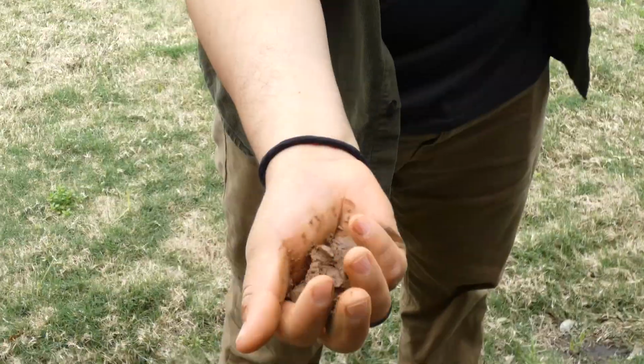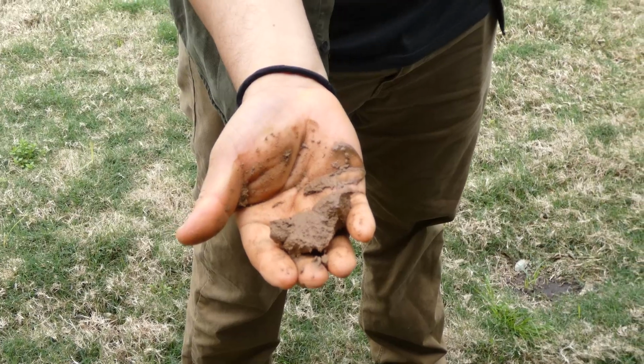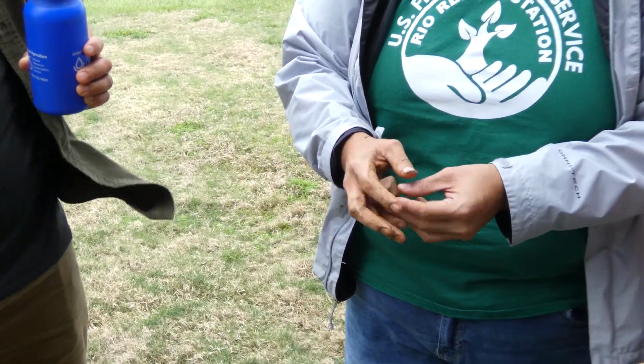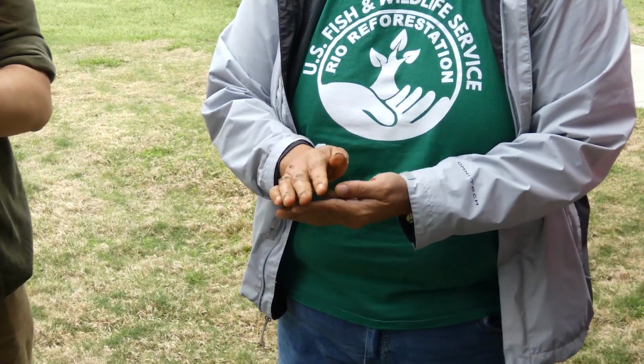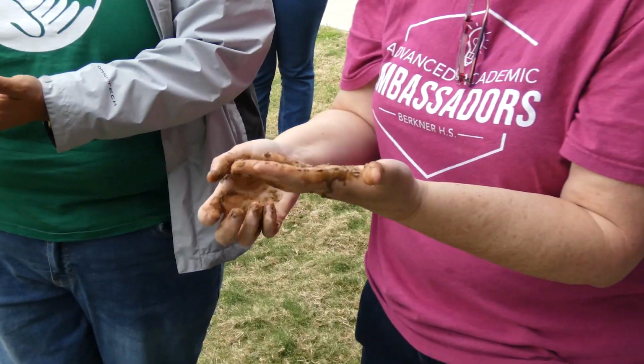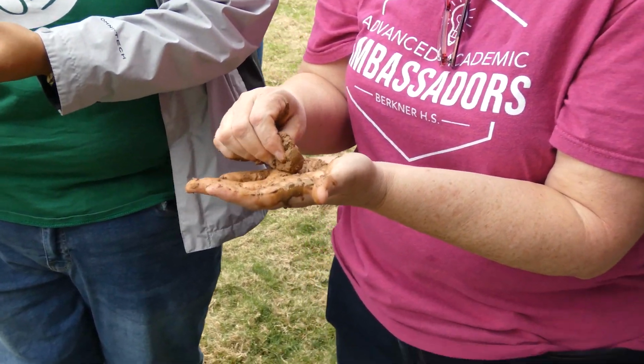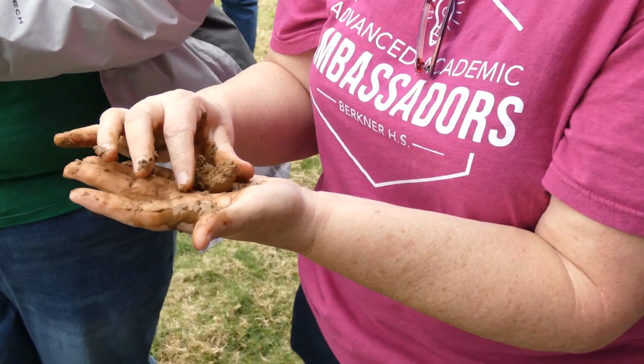How wet do you like it? Is it too wet for you? You'll know it's too wet if you squeeze it in your hand and water comes out. But if you break it open and see some dry spots, then it's a little too dry. So you're probably about getting there.